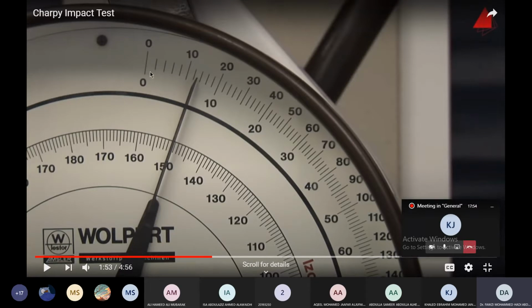Now this means actually this scale is calibrated in a way that it calculates directly how much energy was absorbed in joule by the specimen that you are putting here. We will look at this also again.